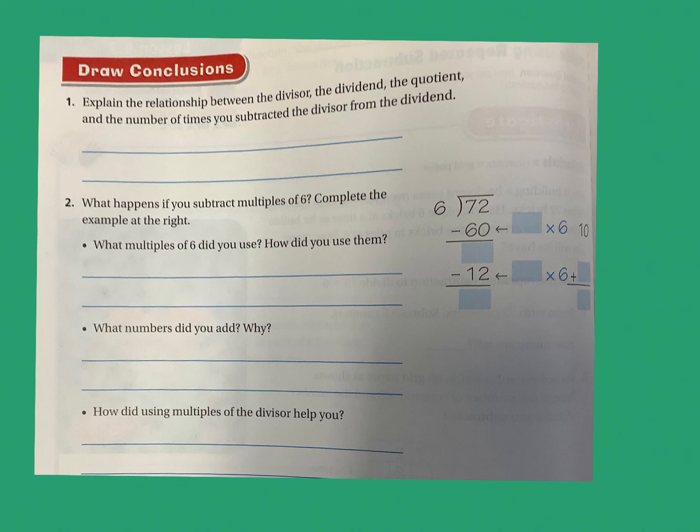All right, so let's look at that same thing a little bit differently and find what that shortcut is. They want us to explain the relationship between the divisor, the dividend, and the quotient, and the number of times you subtracted the divisor from the dividend. Well, we know that we subtracted the 6 12 times over, but let's have a look at that a little bit. Just so you know the vocabulary when it comes to this little algorithm that you'll be learning, the divisor is what's dividing into the dividend. So this is the entire amount that you started with. We started with 72 chips, and we are pulling 6 out at a time. We're repeatedly subtracting the 6. That's the divisor is 6.